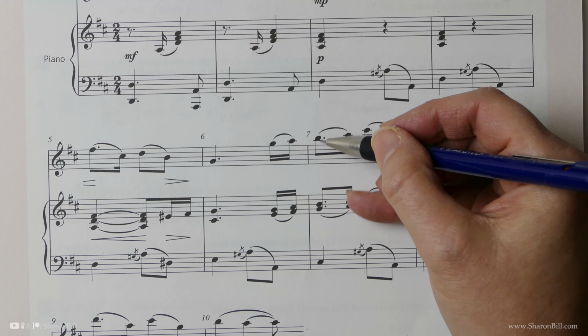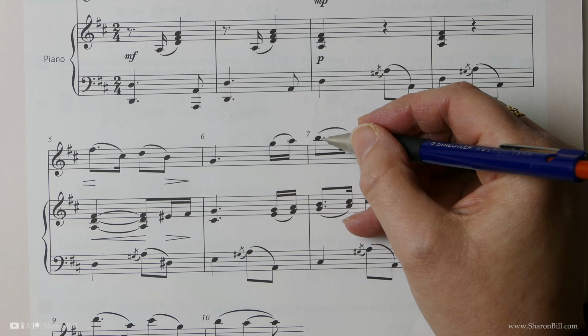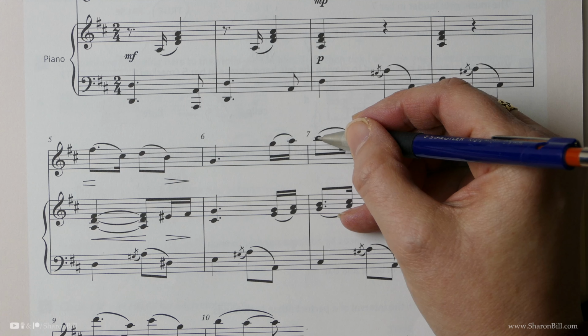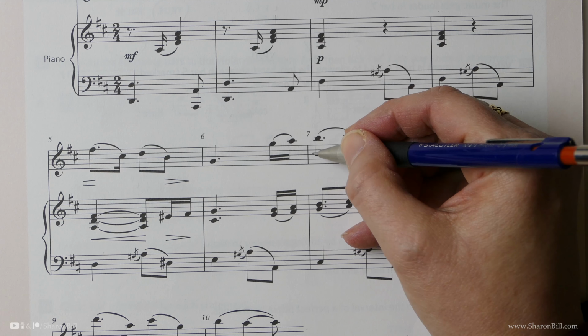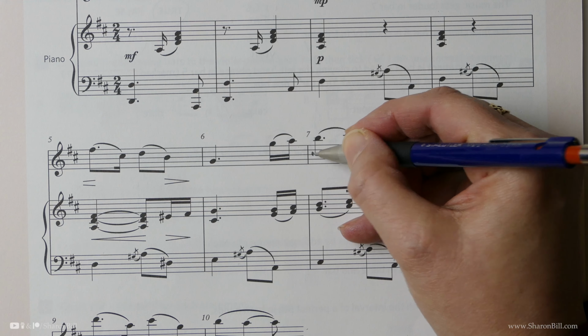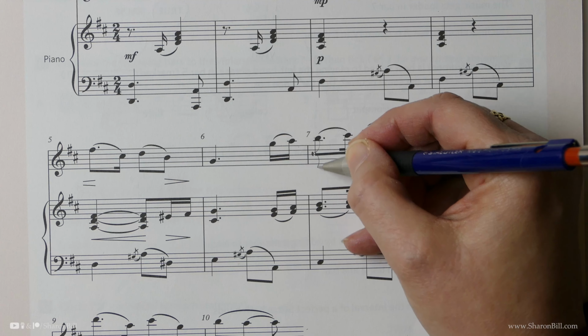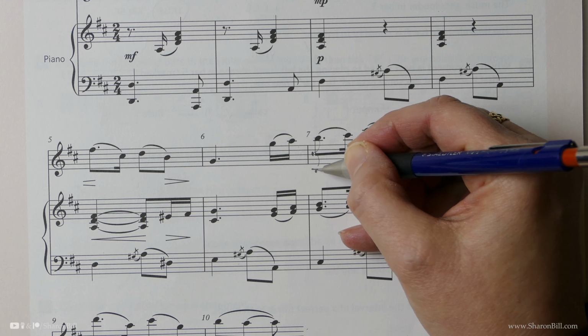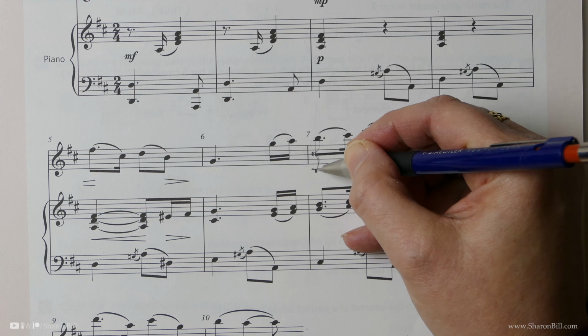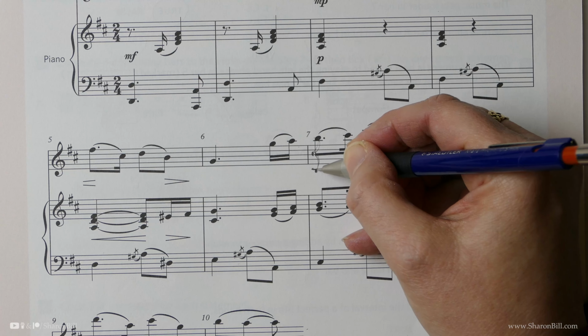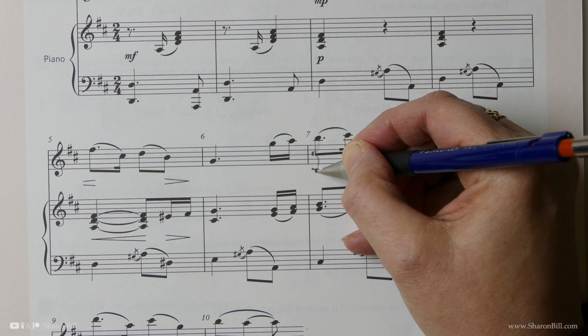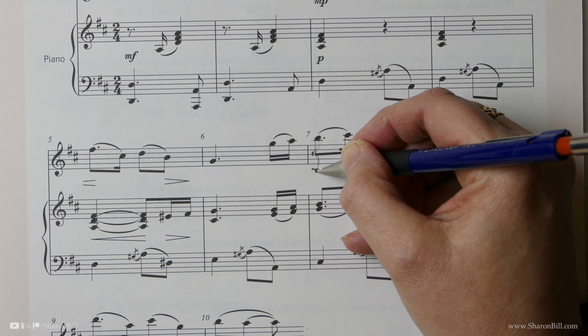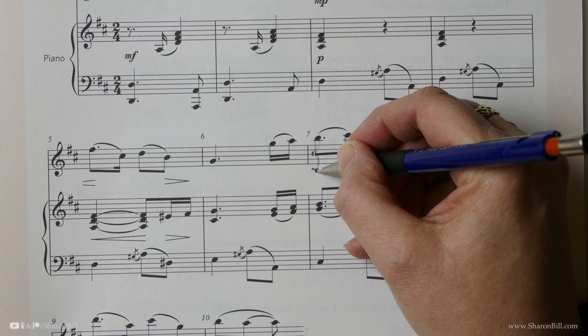Here we're quite high up in the treble clef, so if we're coming 2 octaves lower, this is B, 1 octave lower is here, and then 2 octaves lower will be the B below middle C. So we're looking for the B next door, below middle C. And let's see what we've got here.